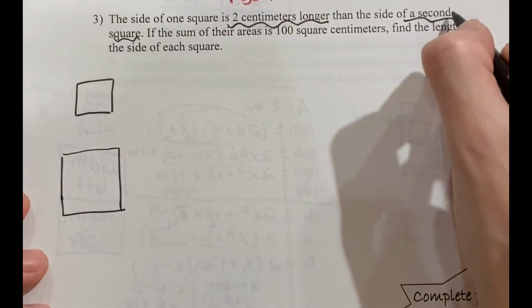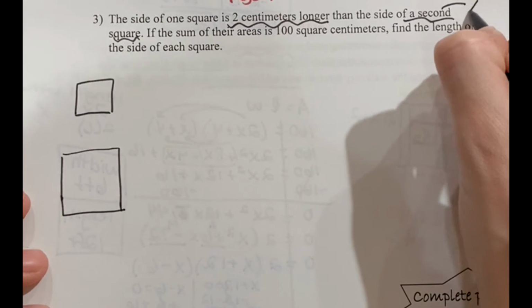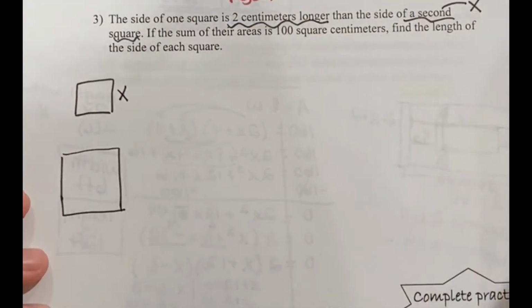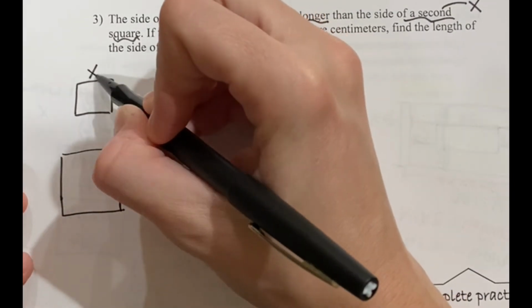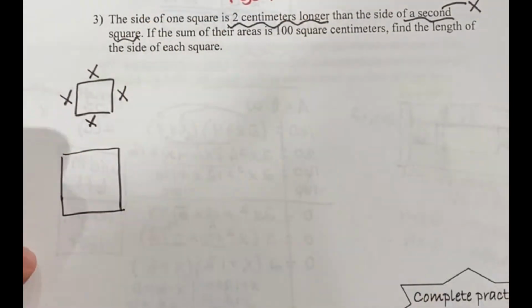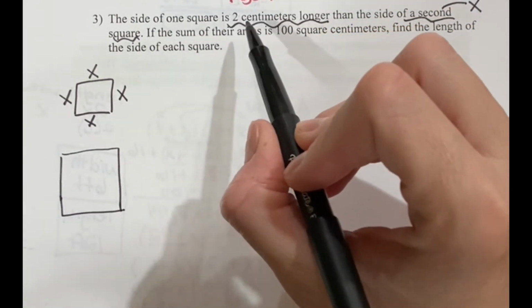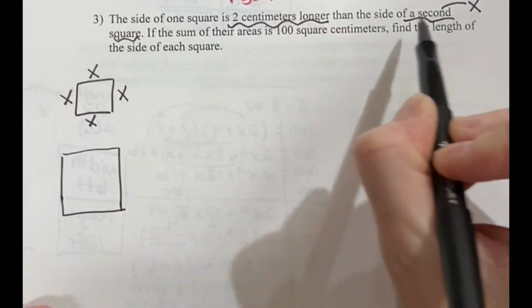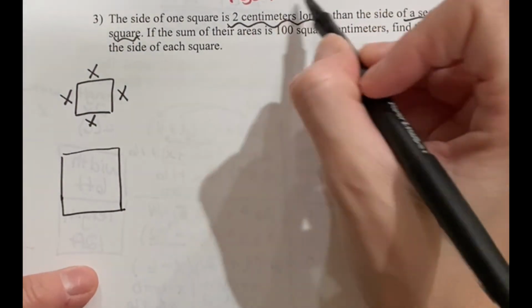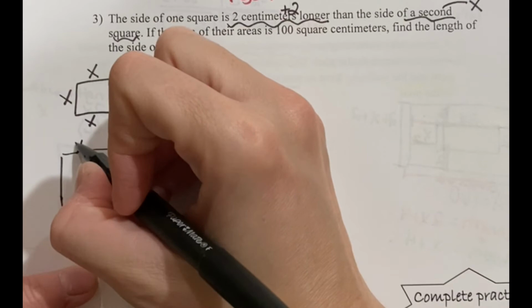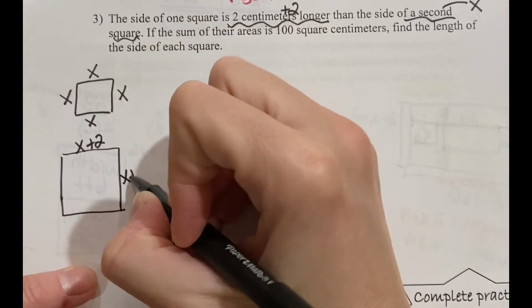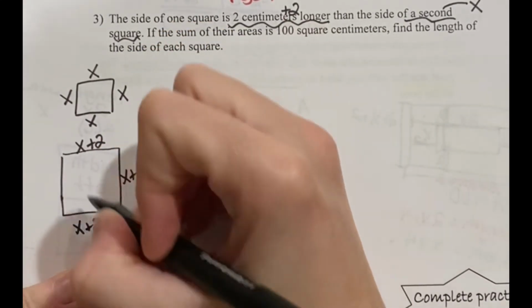Well, do I know what the sides of the second square are? No, so we're going to call that side x. Now remember, squares have each side equal in length. So all of my sides would then be x. Now the other square, it says the side is 2 centimeters longer. So that would mean 2 more. So that would mean we're adding 2 to the original square. So the side would then be x plus 2. And since squares have all the same sides, it's x plus 2.